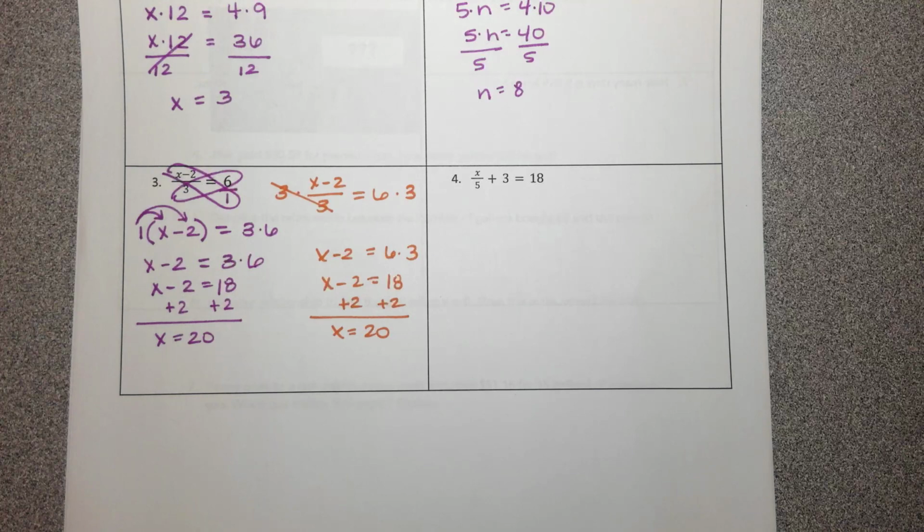All right, in number 4, we've got x divided by 5 plus 3 equals 18. We can't get rid of what's touching x until there's nothing left on this side. So we can't touch the 5 yet. But what has to go first? The 3. We're trying to get x alone, so that term has to be by itself. How do we get rid of a plus 3? Subtract.